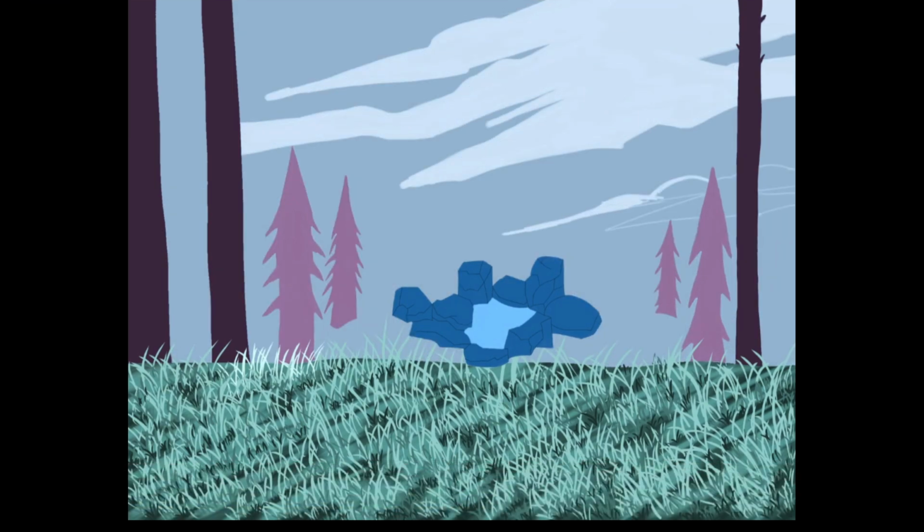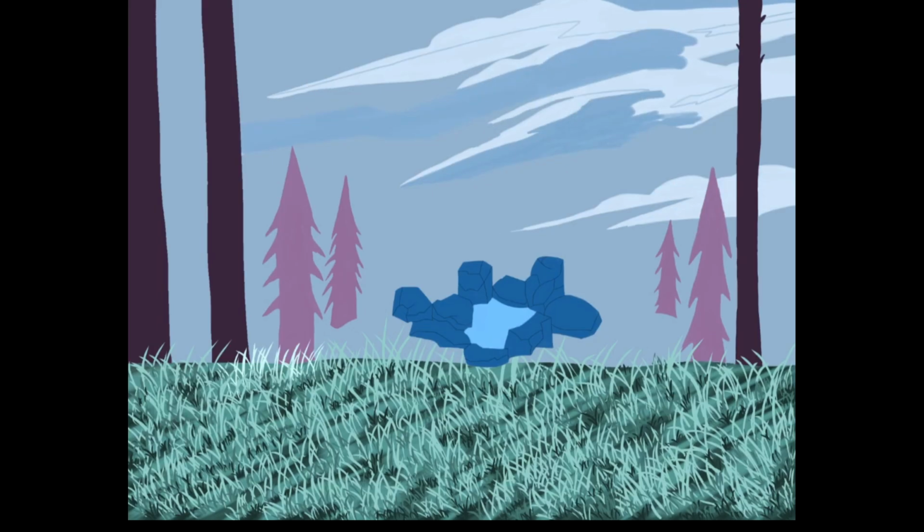I continue to draw the sky and paint the sky. I use different tones of blues, and I smudge them, and I draw in some trees, and I paint in some texture for the trees.